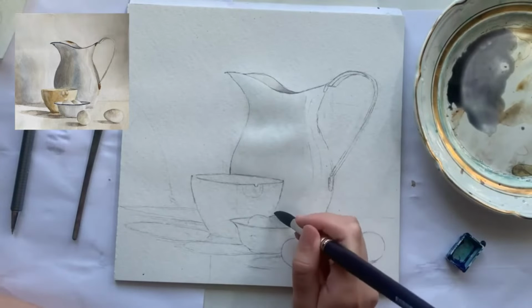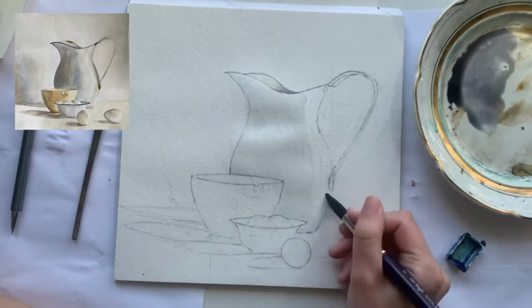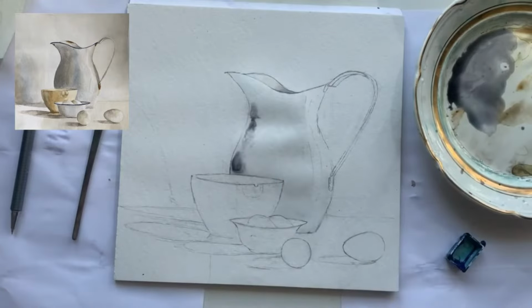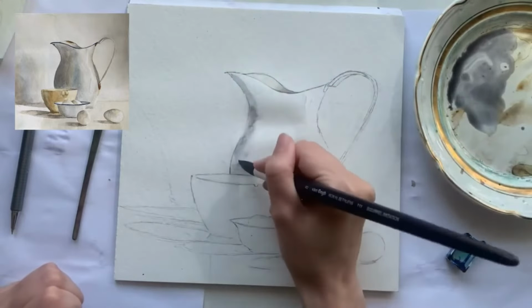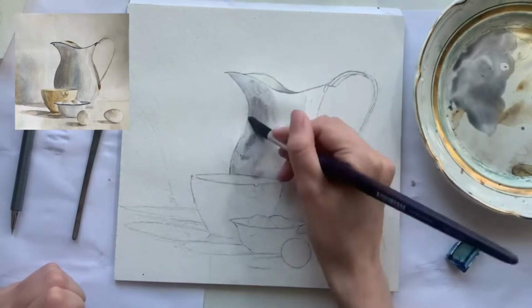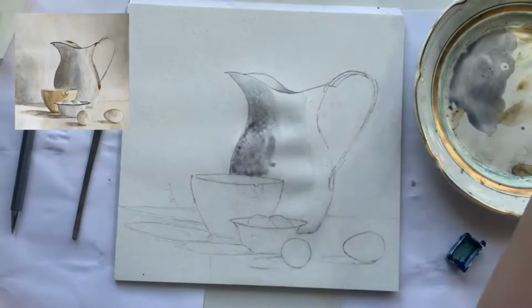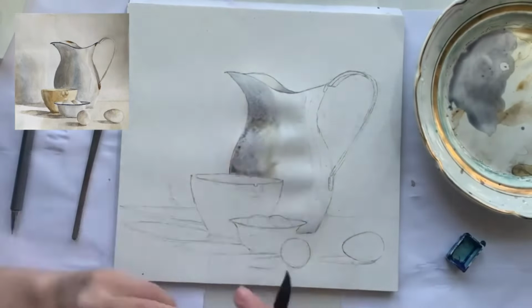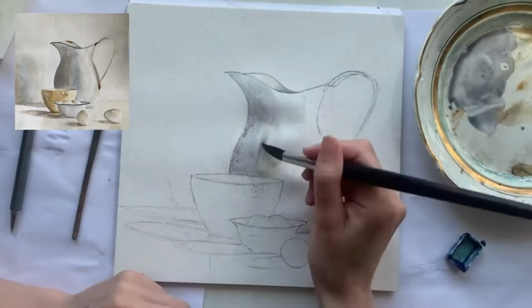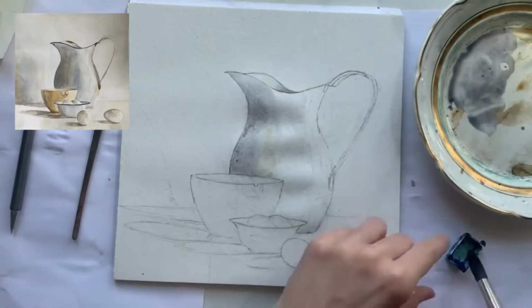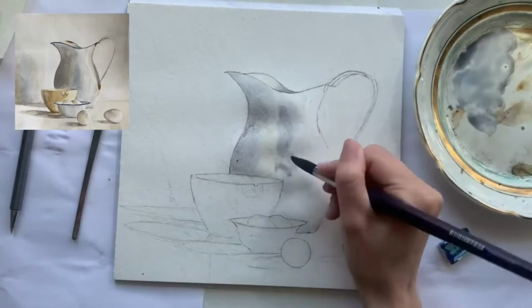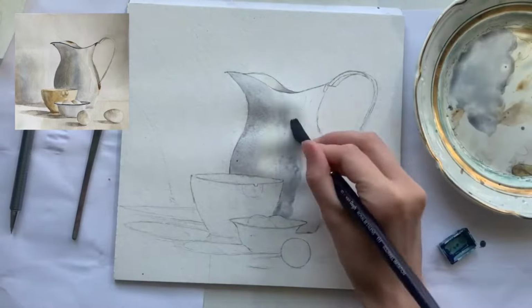Remember, the jug's shadows are quite dark, so check if you've made them dark enough. Right now I can see that mine are still too light, and they'll lighten further as the paint dries. I'll intensify the shadows to compensate. While I wait for this to dry, I'll work on this area here.